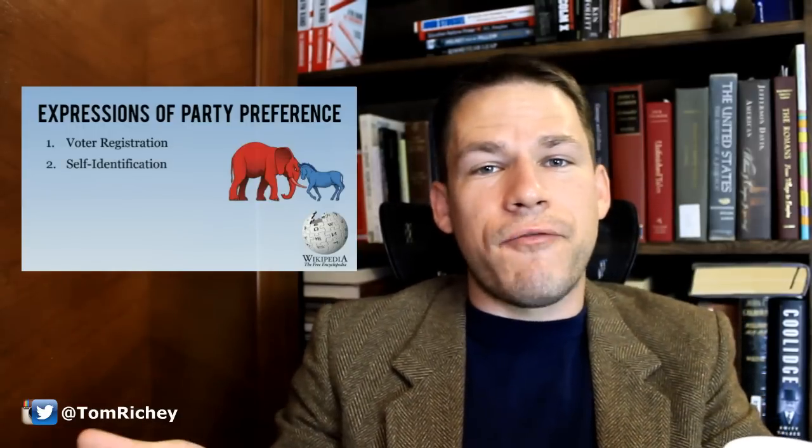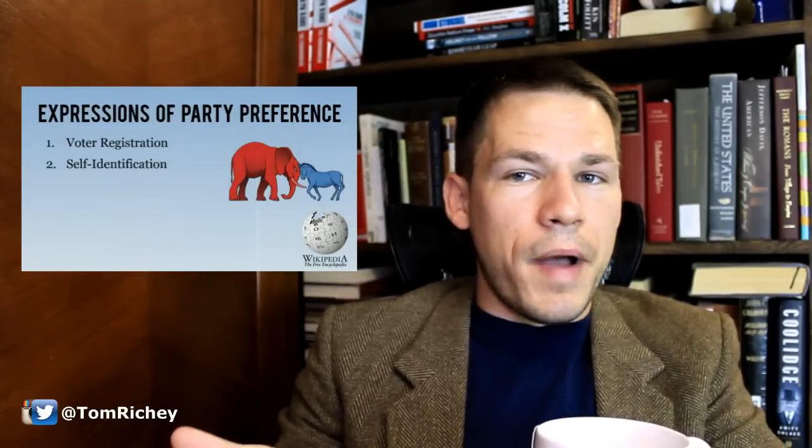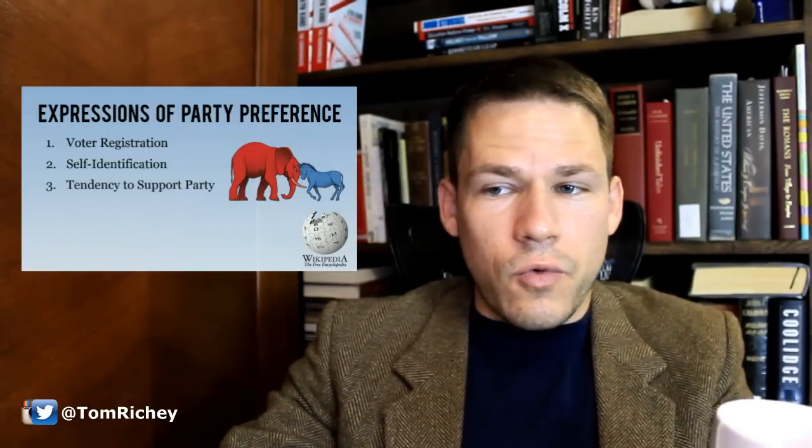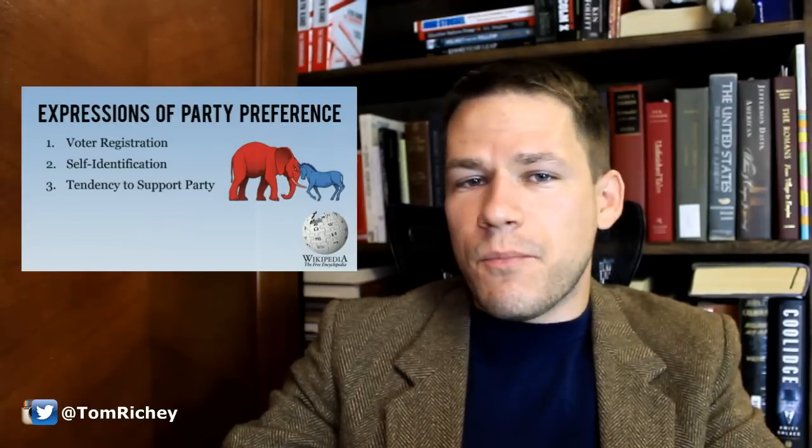Voter registration. This would be the most obvious way that someone says, I am a Democrat, or I'm a Republican, or I'm an independent. But besides that, you can self-identify. There are some states like South Carolina where you don't register as a Democrat or Republican, that you self-identify or you choose to support the party in other ways. So a tendency to support the party.